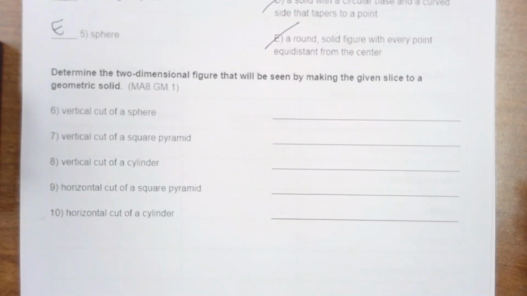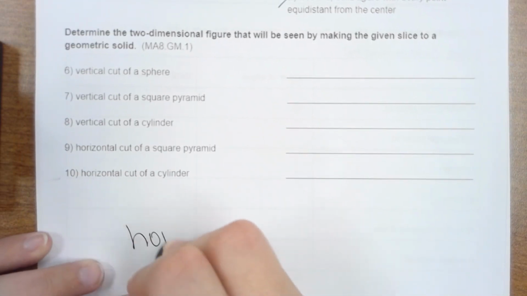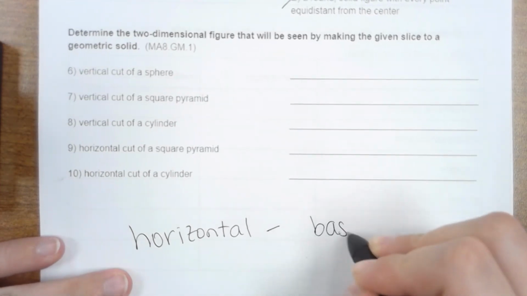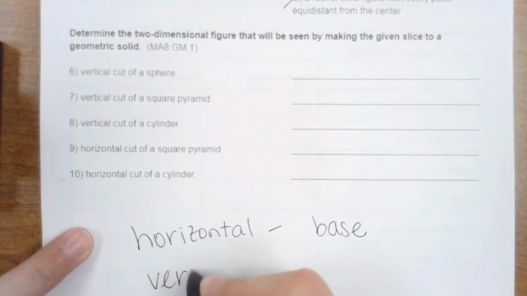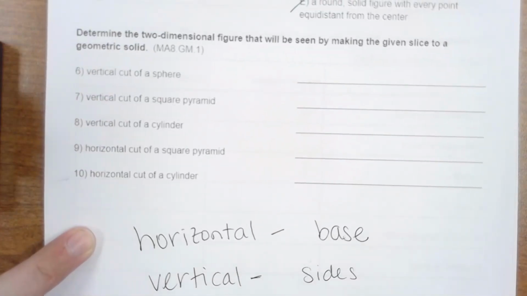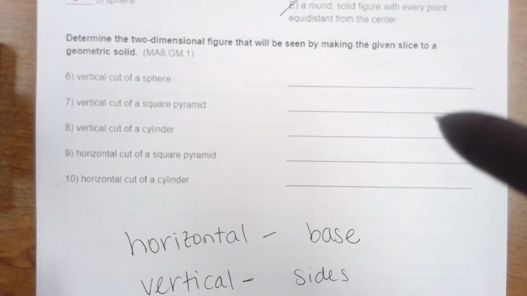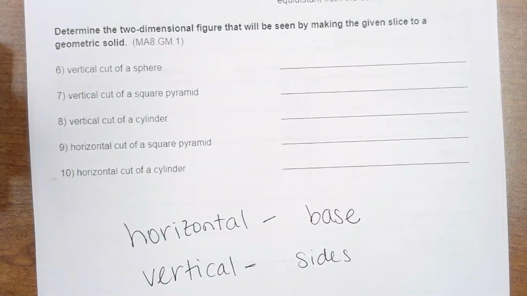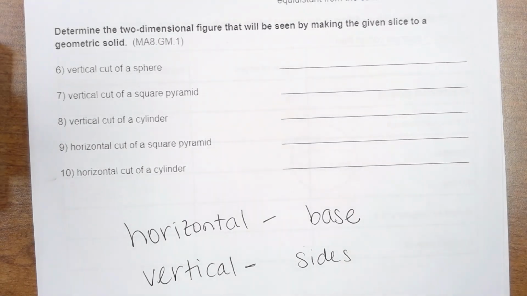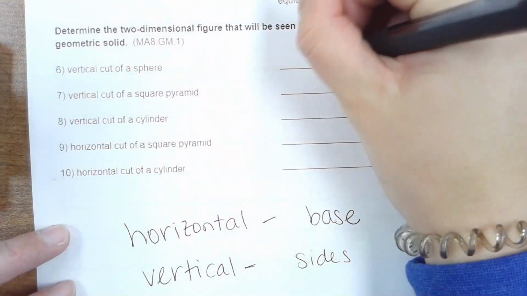All right, next we're talking about slicing figures. So the main thing to remember is whenever you are slicing horizontally, the shape is going to match whatever your base is. And then when you're slicing vertically, your shape will match whatever your sides are. So if we were to cut a sphere vertically, it's going to match whatever our sides are. A sphere doesn't really have sides because it's curved. However, if you slice a sphere vertically or horizontally, you are going to get circles. So this will be a circle.